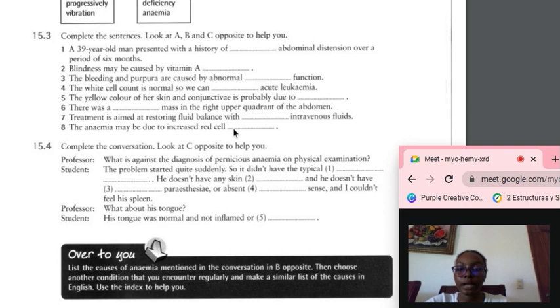A 39-year-old man presented with a history of abdominal distension over a period of 6 months. Blindness may be caused by vitamin A deficiency. The bleeding and purpura are caused by abnormal platelet function. The white cell count is normal, so we can exclude acute leukemia.